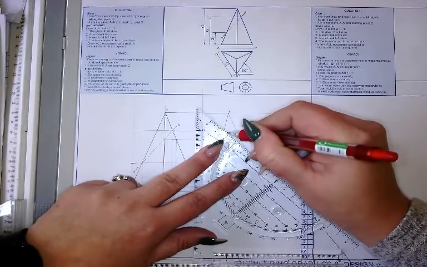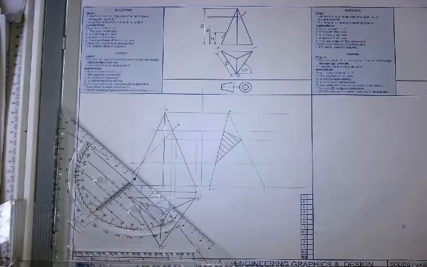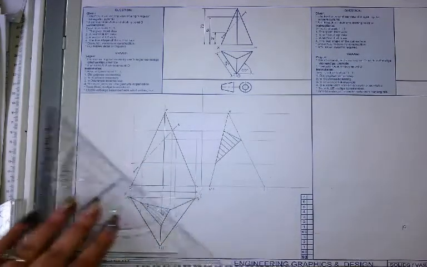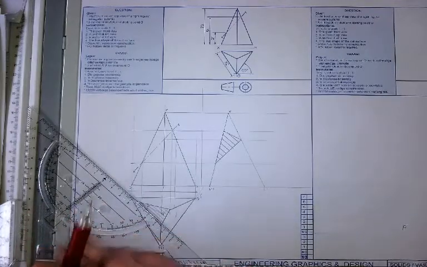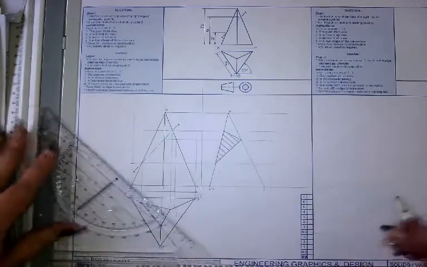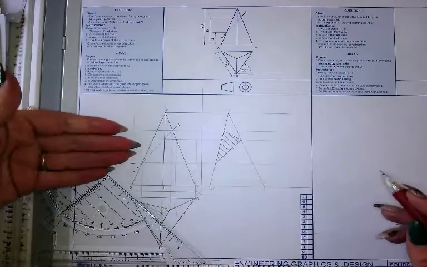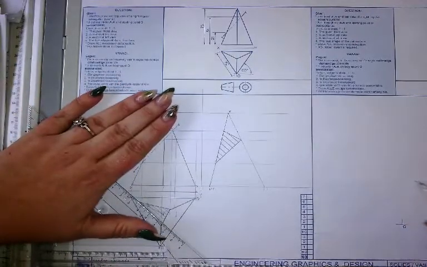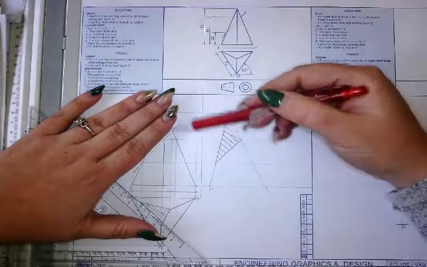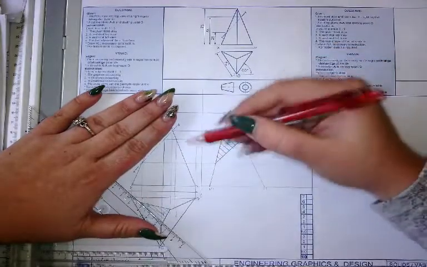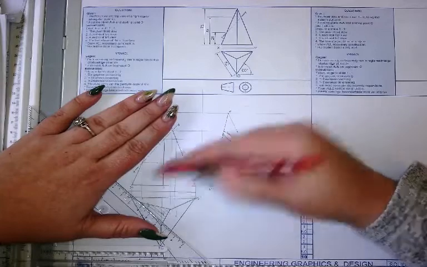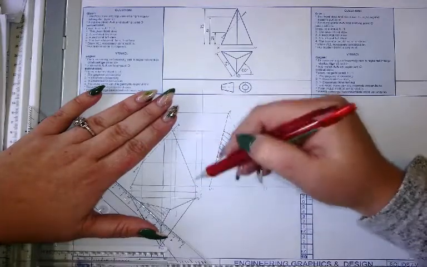Okay, so there we go. That is what we have there. And now I need to look at my view. I'm looking at it from the left-hand side, so this is still closest to me. Again, the same lines are going to be solid: cut to 2, cut to 1, cut to 3. They are still going to be the same.